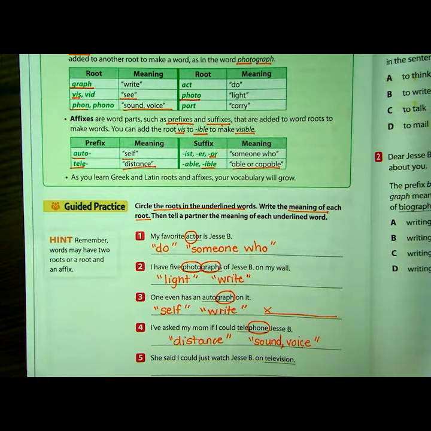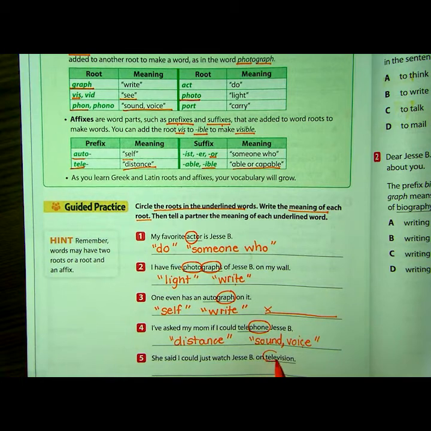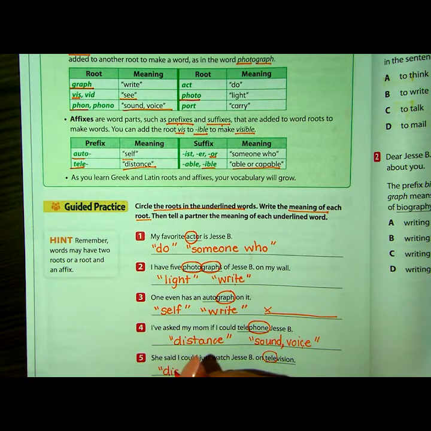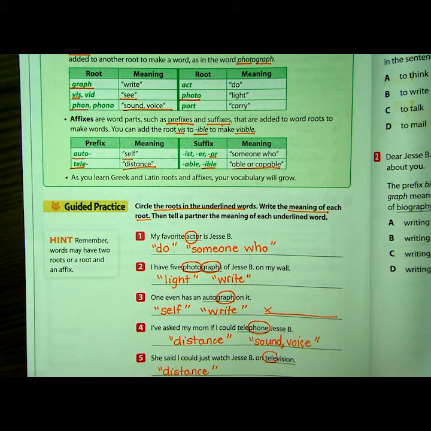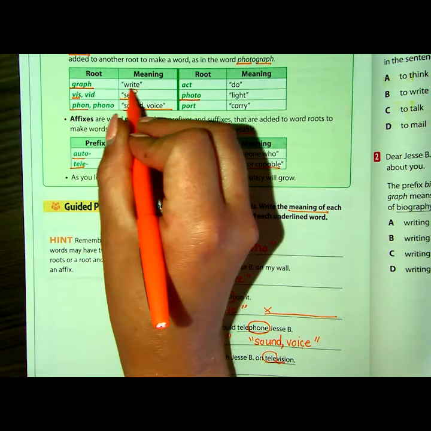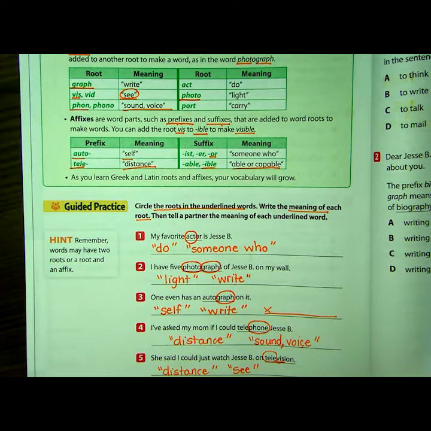She said I could just watch Jessie B on television. Well, we just said that tele means distance. What about vision? Right, we don't see vision, but we do see VIS, which means see. And that makes sense because if we're looking at our television or our TV, we are seeing people that are actually located away, meaning off in the distance. They're not actually acting right in front of us in our living room. We're watching it through our television.